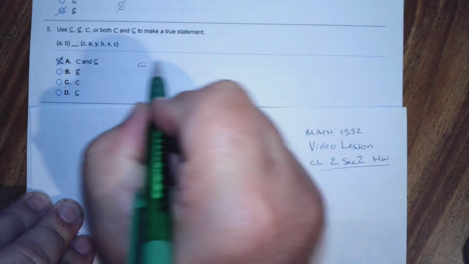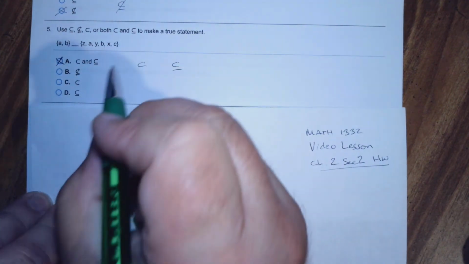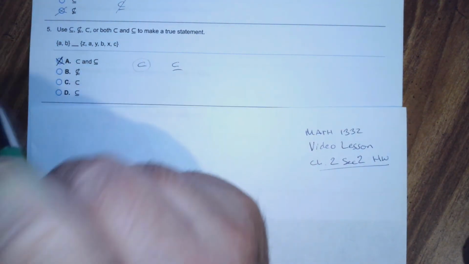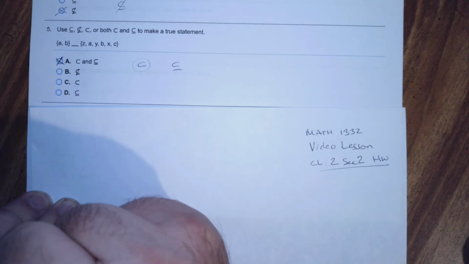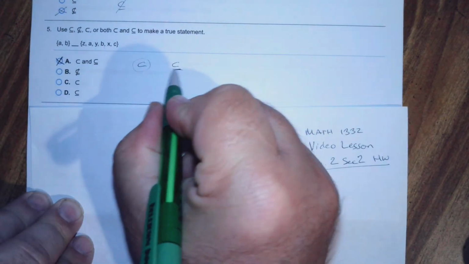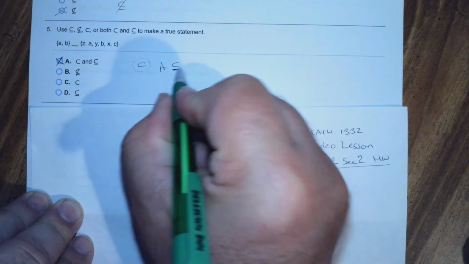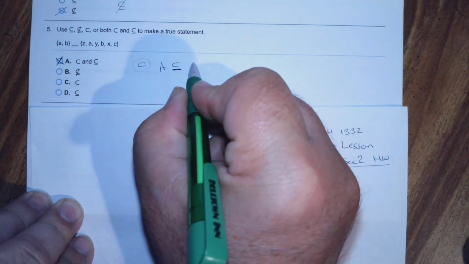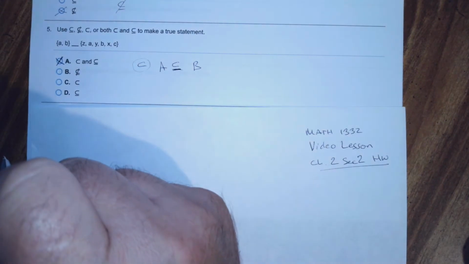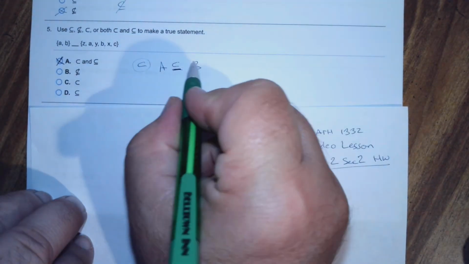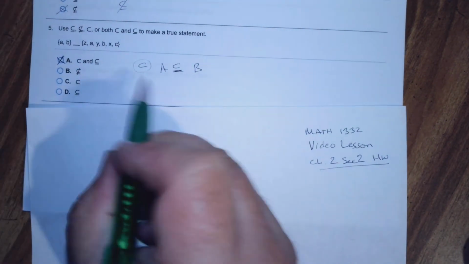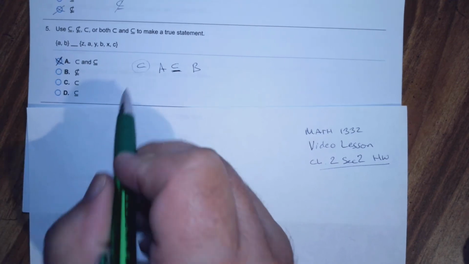There's a difference between these two symbols. This one means there's at least one difference. This one here, everything in set A is inside, but it can't equal set B. They're contained in. This one here seems to me that there's at least one difference.